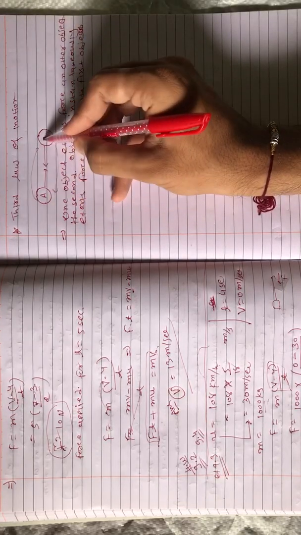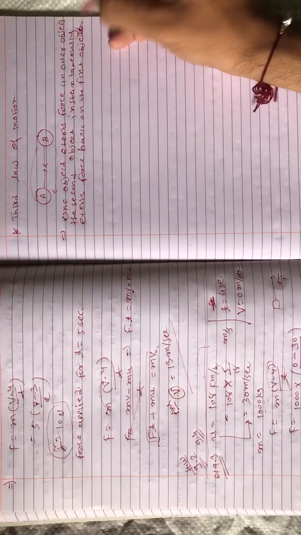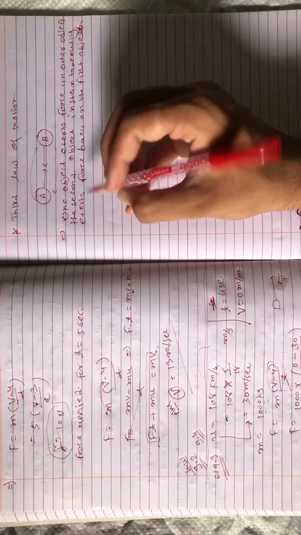Clear? The first object applies force on the second object, so instantly the second object also applies force on the first object.